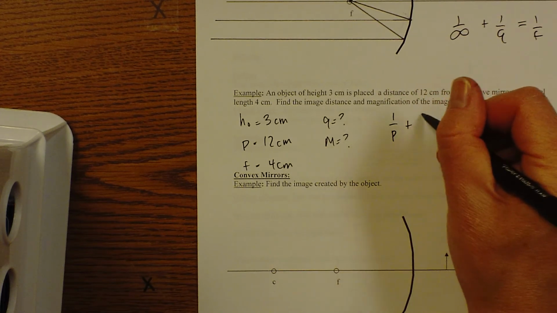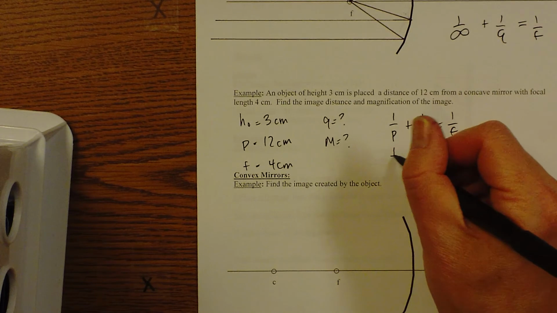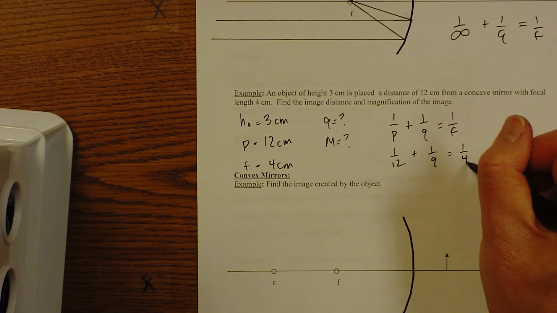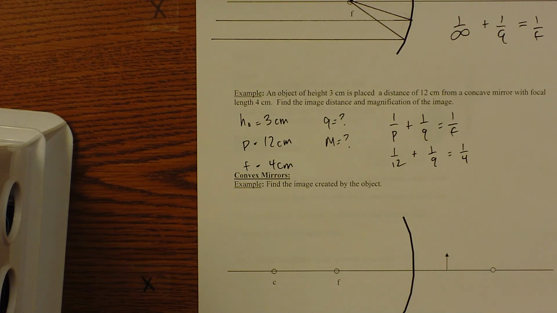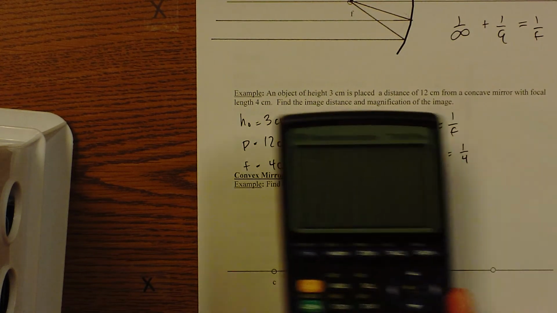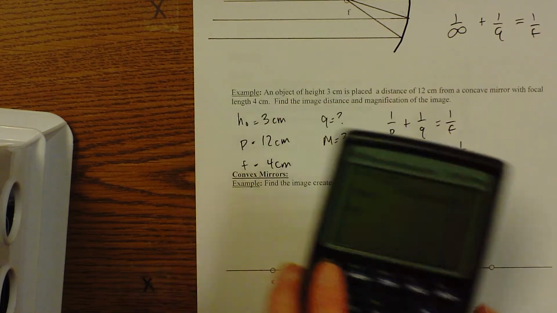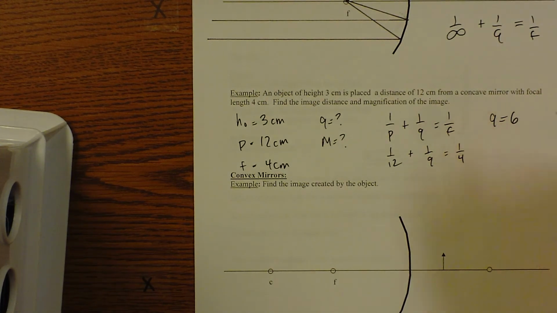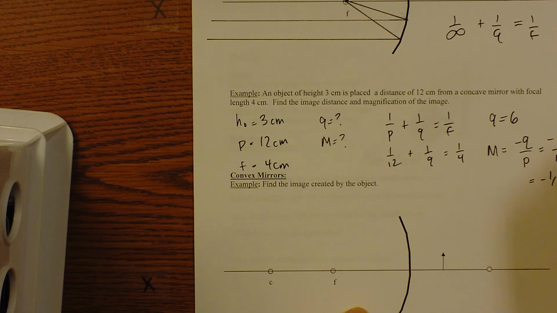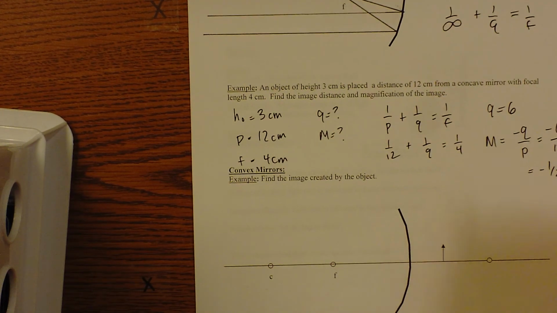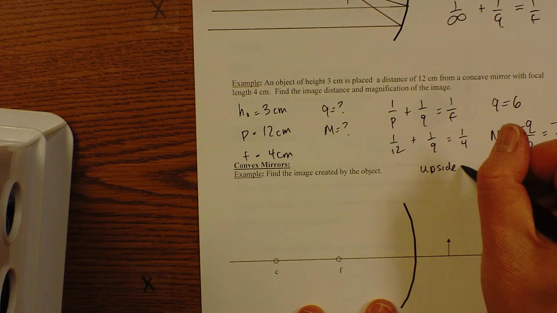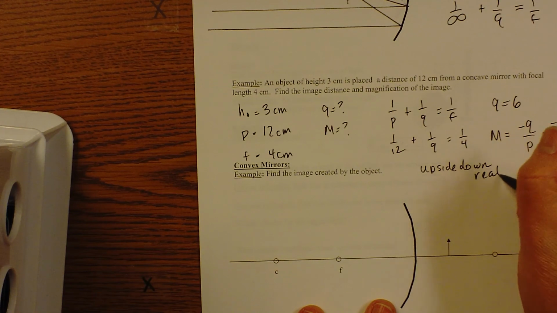So I'm going to use the mirror equation again. So 1 over 12 plus 1 over Q equals 1 over 4. So I'm going to take the reciprocal of 4, subtract the reciprocal of 12, and take the reciprocal of that, and I get 6. So Q is 6. And then my magnification is negative Q over P. So that's negative 6 over 12, or negative 1/2, negative 0.5. So this will be an upside down or inverted but real image.